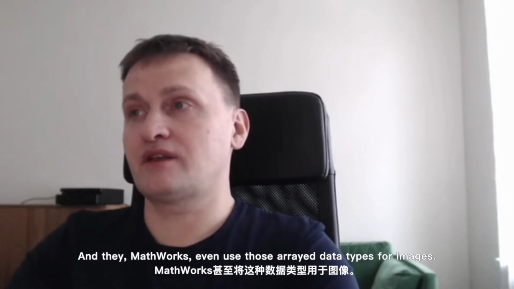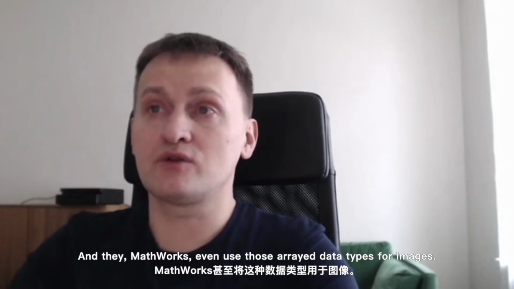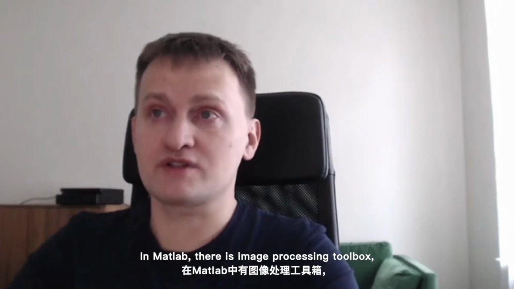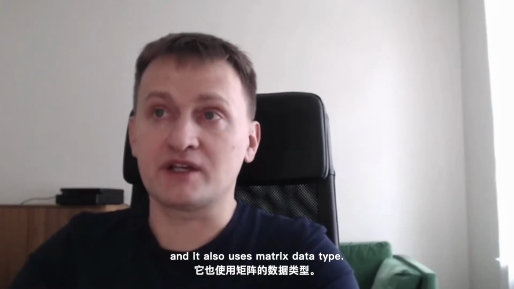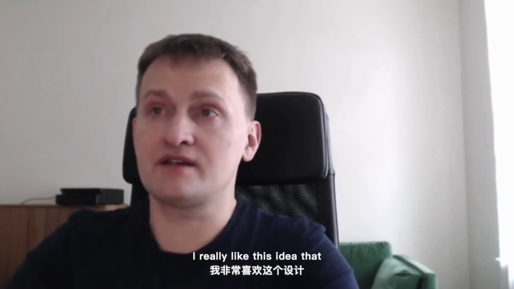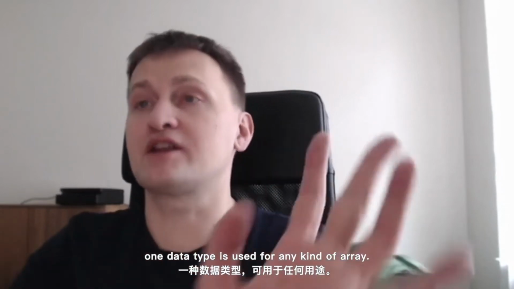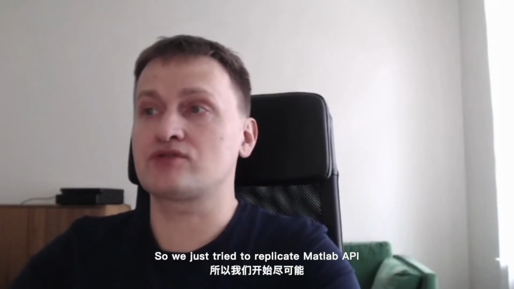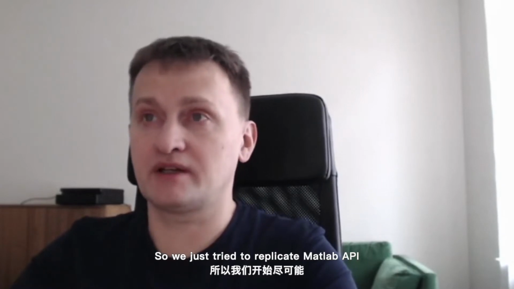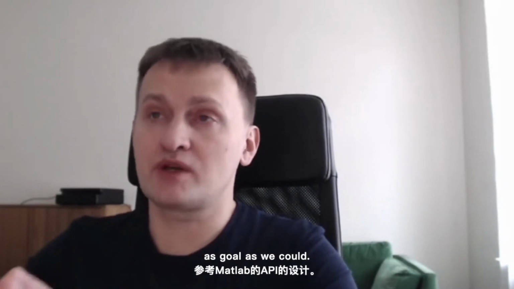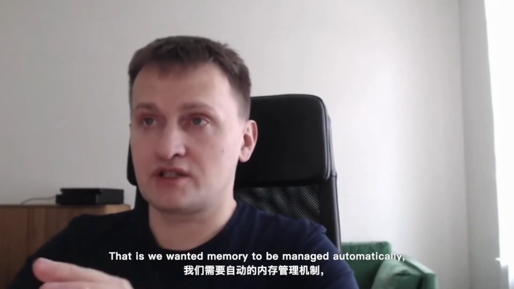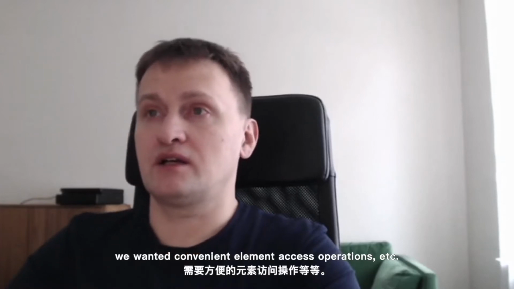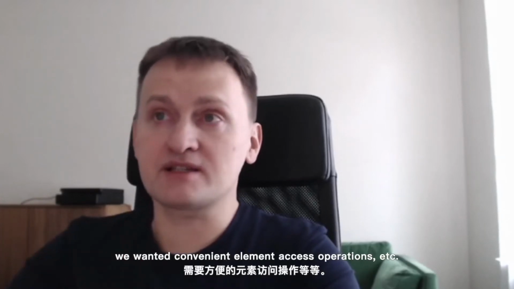MathWorks even used those array data types for images. In MATLAB, there is the Image Processing Toolbox, and it also used the matrix data type. And I really like this idea that one data type is used for any kind of array. And so we just tried to replicate the MATLAB API as closely as we could. That is, we wanted memory to be managed automatically. We wanted convenient element access operations, etc.